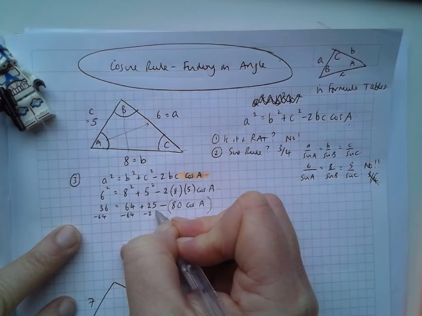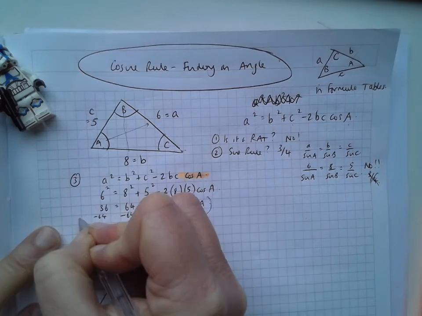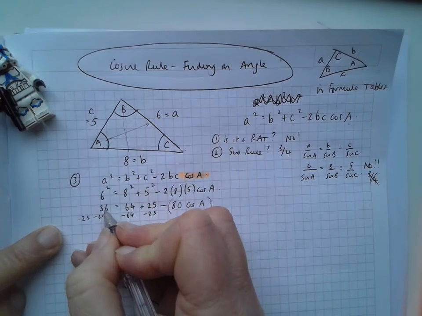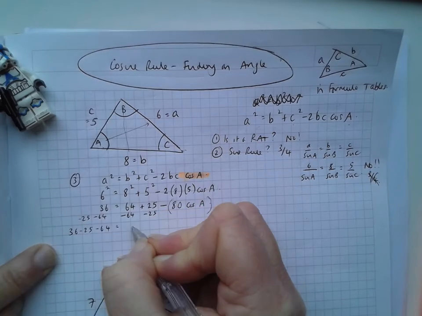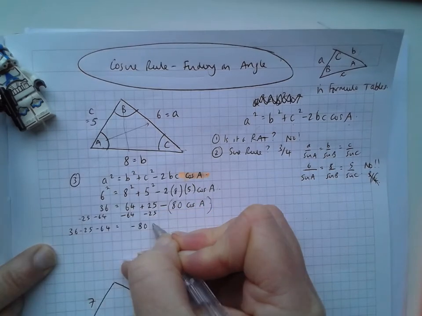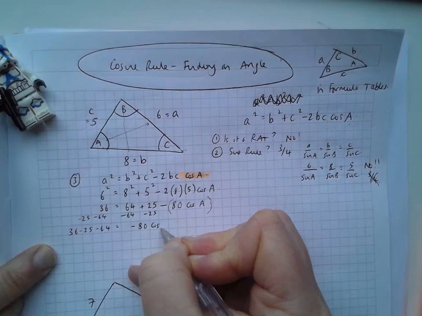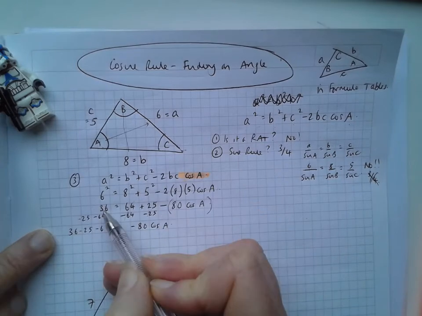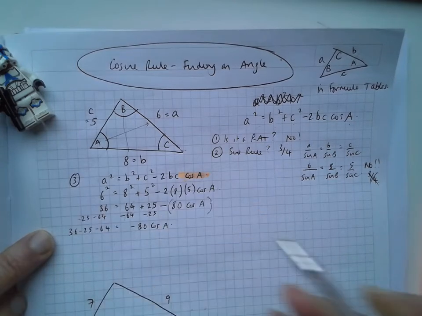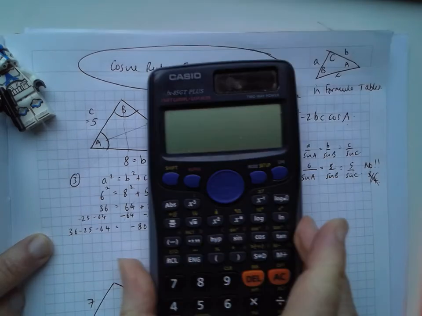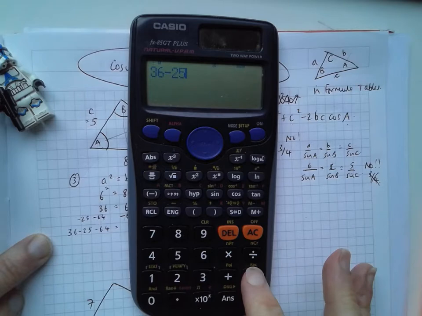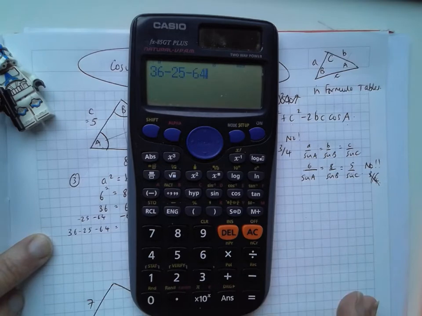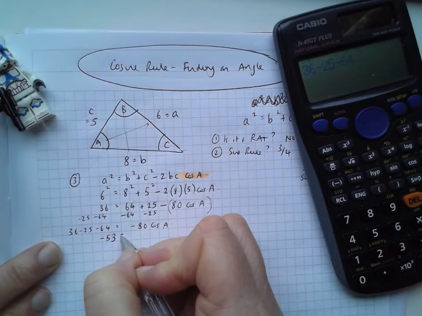So what I've got here is 36 minus 25 minus 64 is equal to minus 80 cos A. I've subtracted these so they're gone. And I've subtracted them from this side as well because I have to do that. So what I have is 36 minus 25 minus 64 equals minus 53. So what I've got is minus 53 on this side, and I've got minus 80 cosine A on this side.